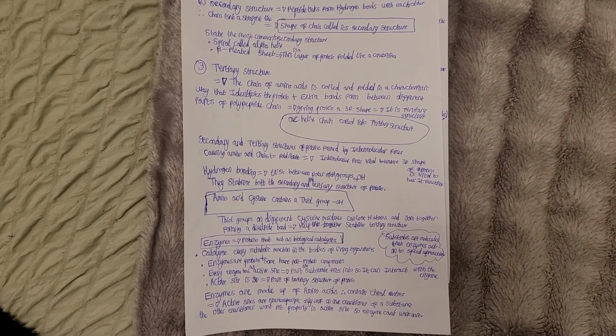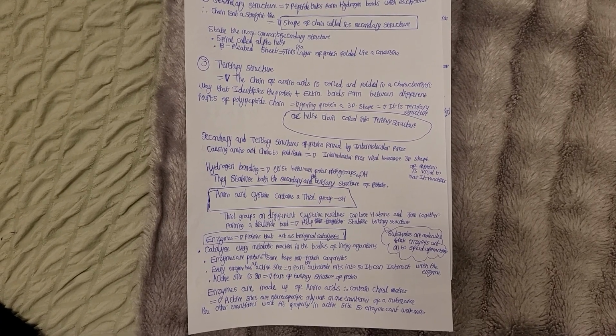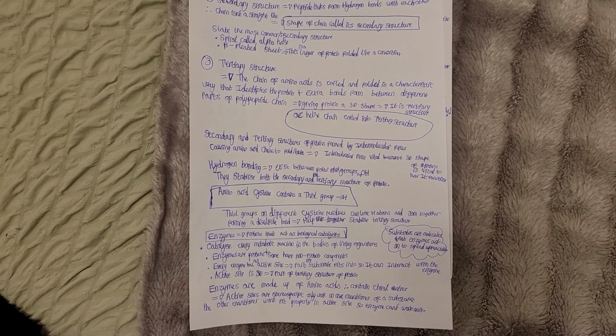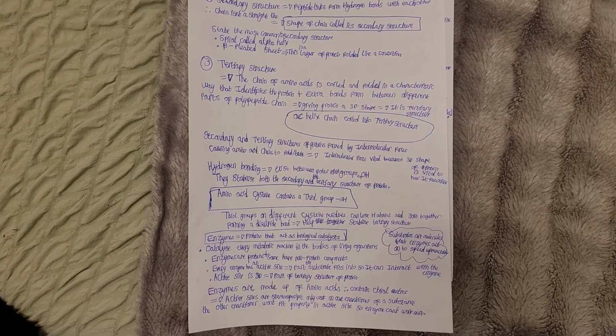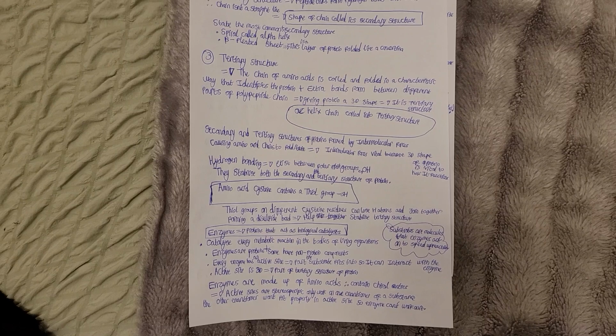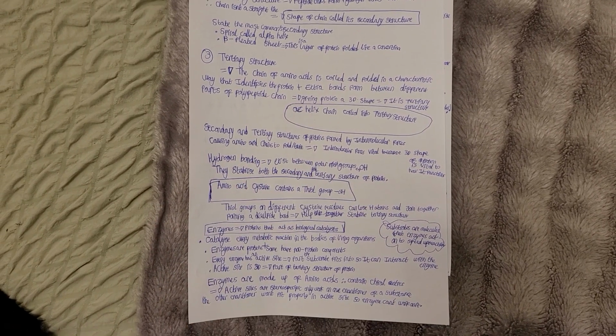Secondary and tertiary structures of proteins are formed by intermolecular forces causing amino acid chains to fold and twist. Intermolecular forces are vital because the 3D shape of a protein is vital to how it functions. Hydrogen bonding, which you should know from year 1, exists between polar groups, OH and NH, and stabilizes both the secondary and the tertiary structure of proteins.